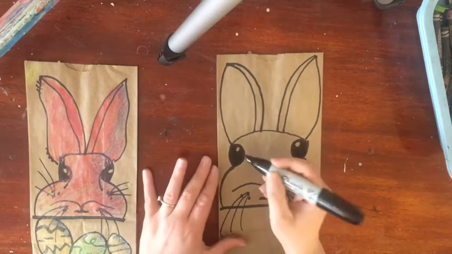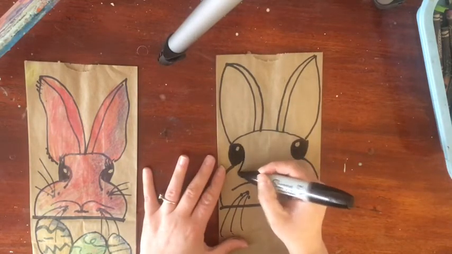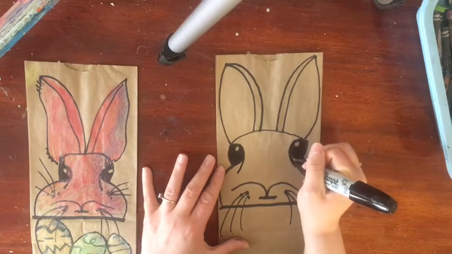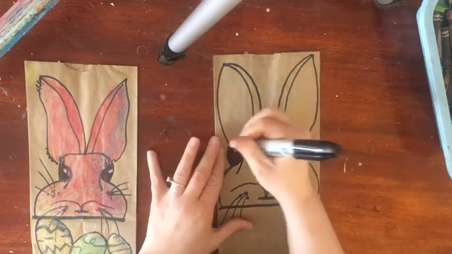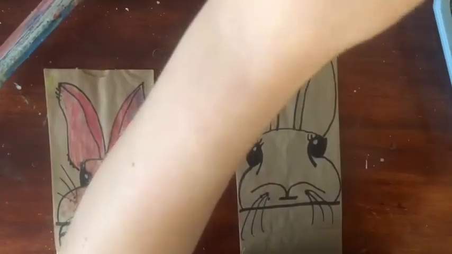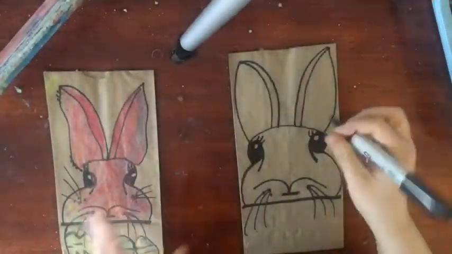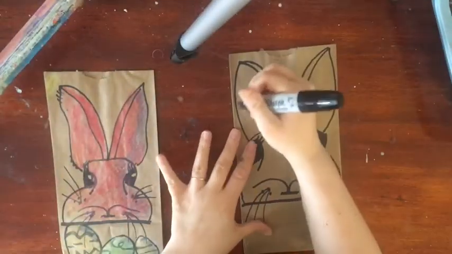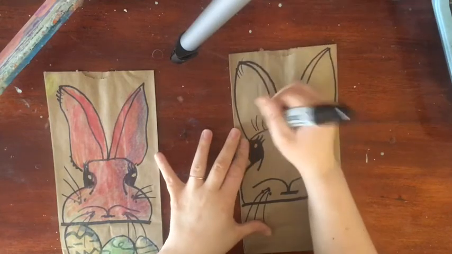Alright, so what we're going to do now is come along the edge of this and just do a curve that comes down. That's going to make a bridge for the bunny's nose. If you would like to add eyelashes and things, I'm going to go in and do just a few eyelashes. And then I'm also going to go in and just do a couple lines for like hairs throughout it.